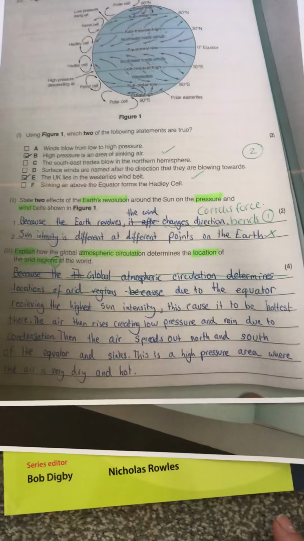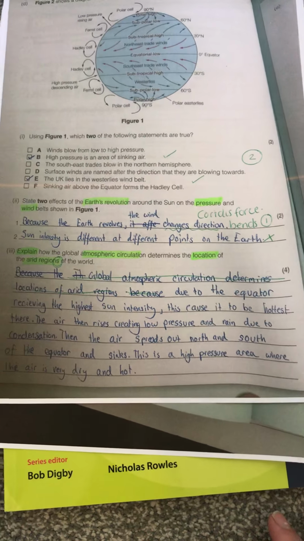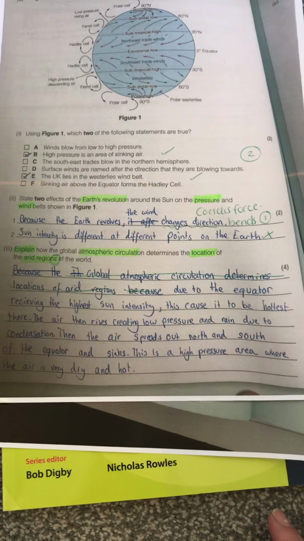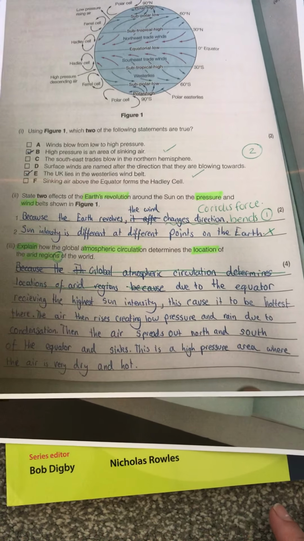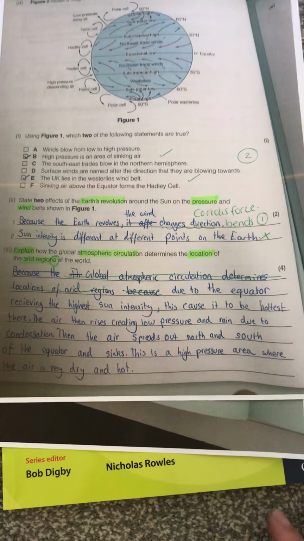Due to the equator having the highest sun intensity, because it's hottest there, the air rises, creating low pressure and rain. The air spreads out north and south of the equator and sinks. This is high pressure and it's dry and hot.